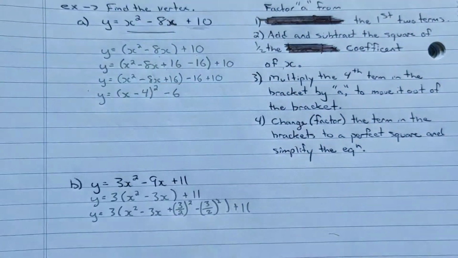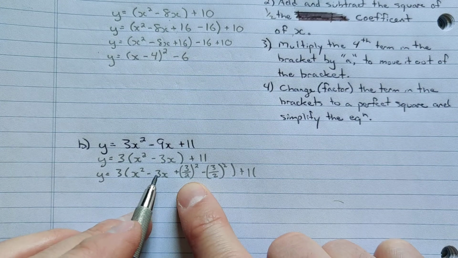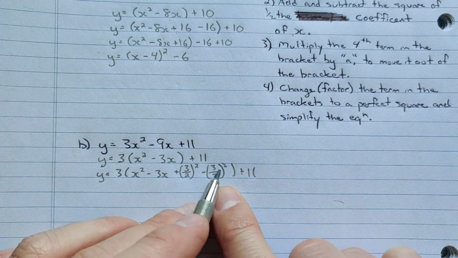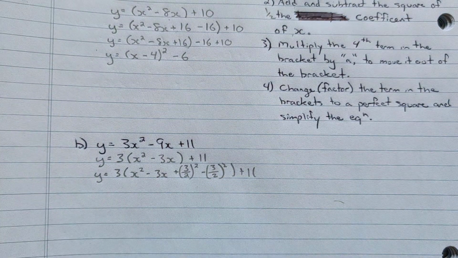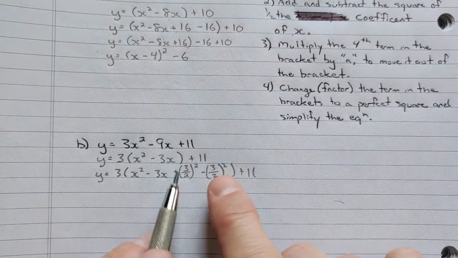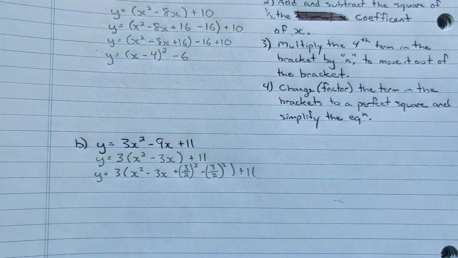Plus 11. I like doing it this way when I'm working with the fractions, because if you look at it, it's just this number over 2 squared. The same number over 2 squared. You just add and subtract that. Again, we're adding and subtracting the same thing, so we haven't changed the equivalency of the equation. This becomes a perfect square trinomial right here.